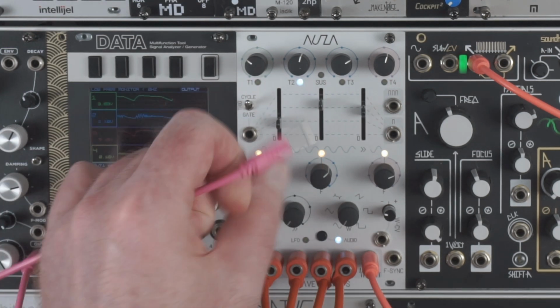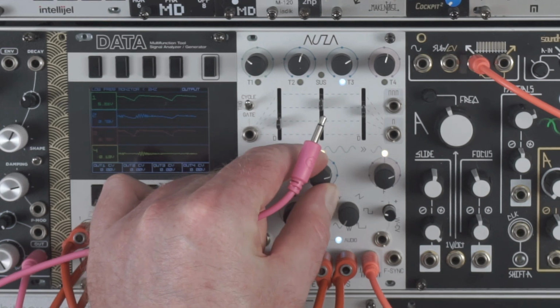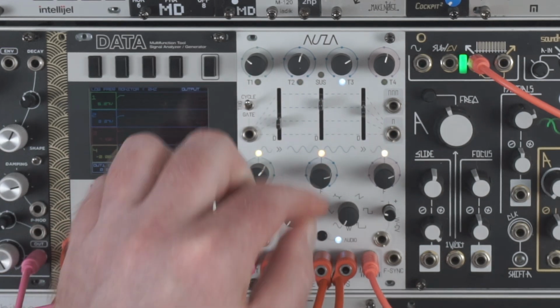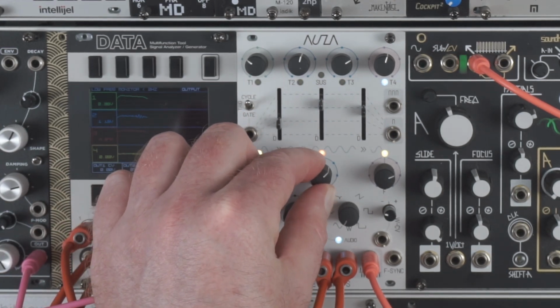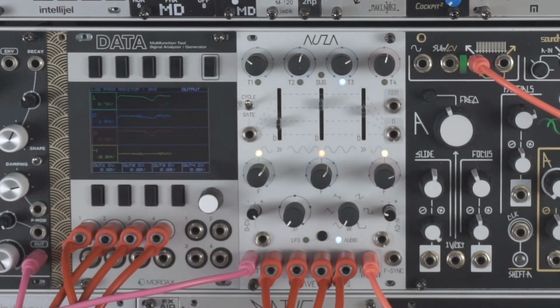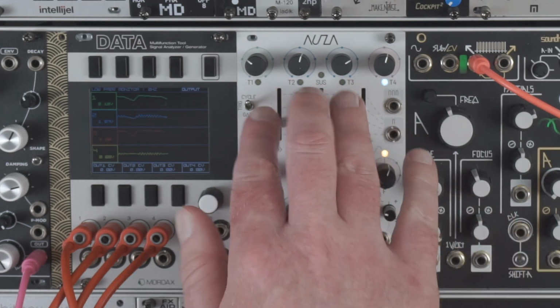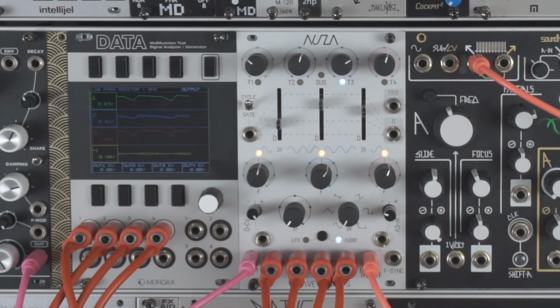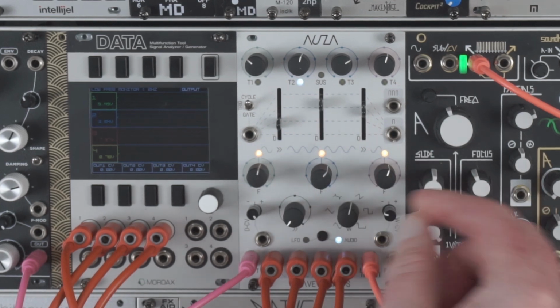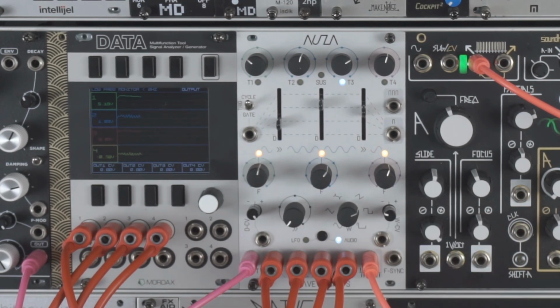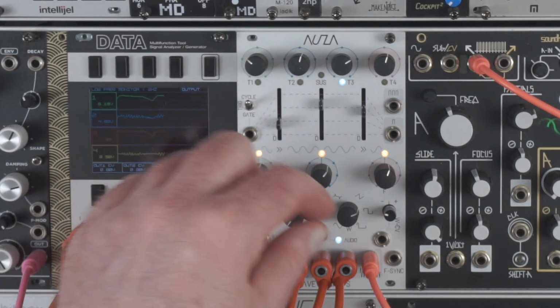If you remove that, they're completely free, completely sweepable. But when that's connected, it will track to that. So let's just leave that in for now. Okay, this is all very well. What about, so we've got time, we've got pitch there. Maybe I'll just change that so you can hear it a little bit better.